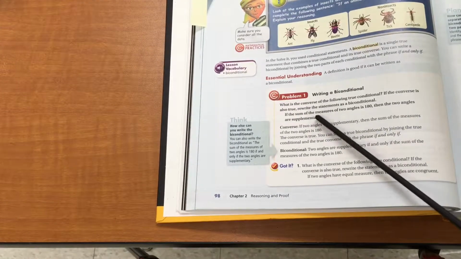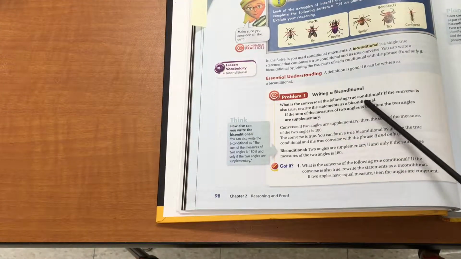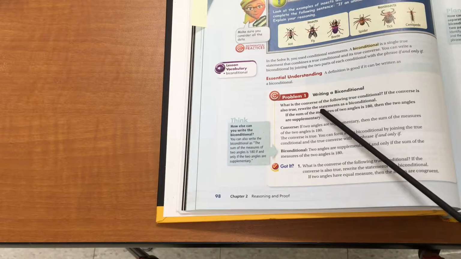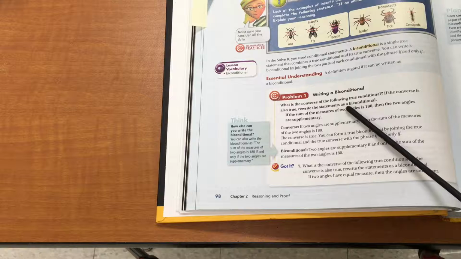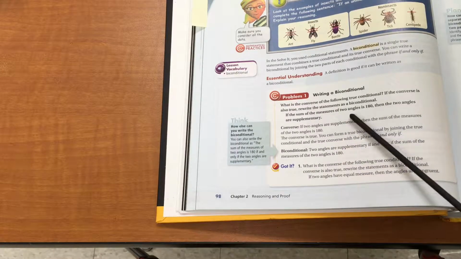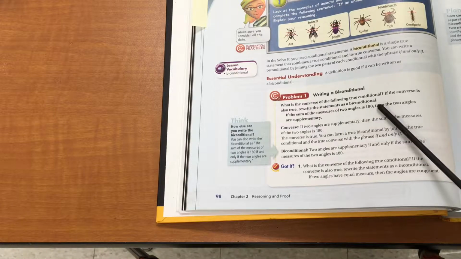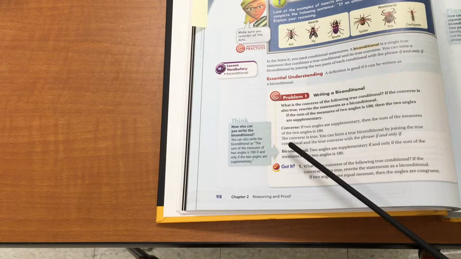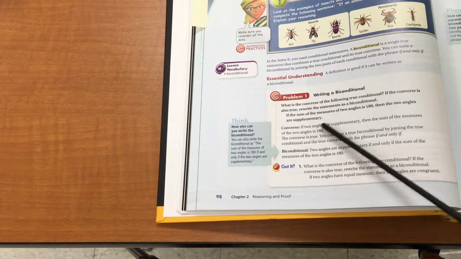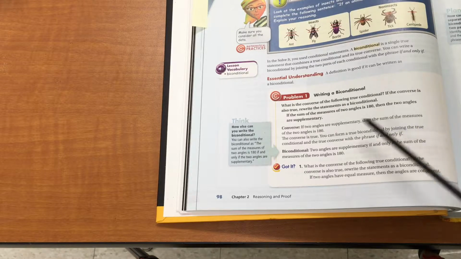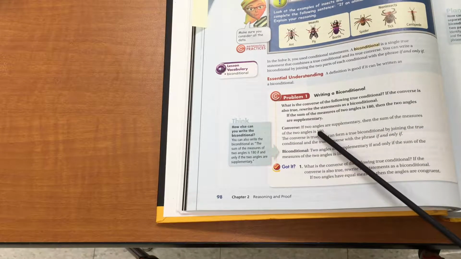Looking at problem 1, what is the converse of the following true conditional? If the converse is also true, rewrite the statement and it will be a biconditional. If the sum of the measures of 2 angles is 180, then the 2 angles are supplementary. Now we're going to write the converse of it, so the opposite. If 2 angles are supplementary, then the sum of the measures of the 2 angles is 180.